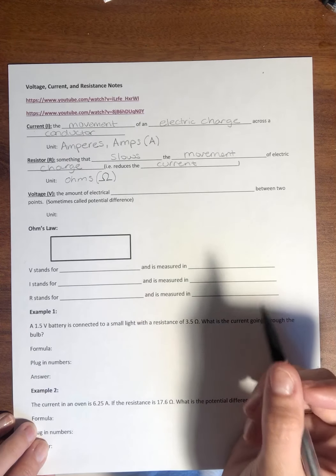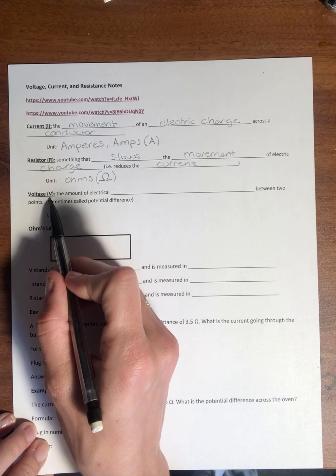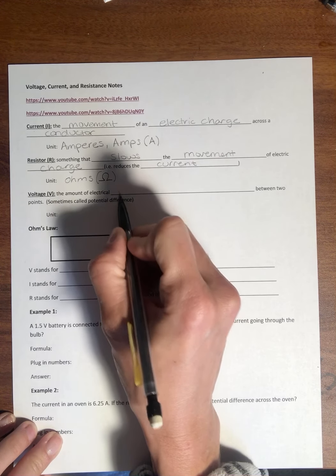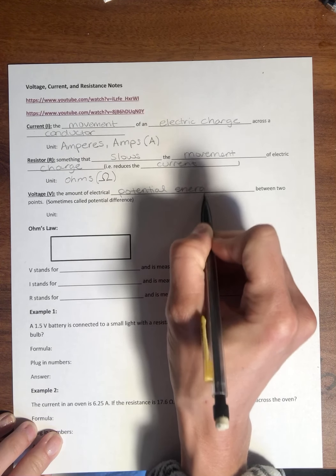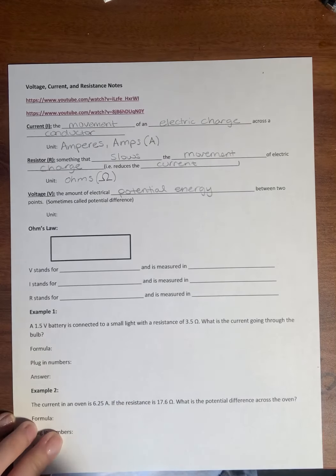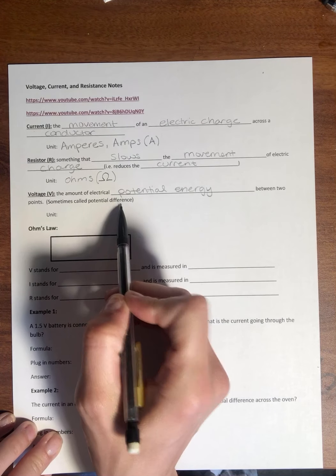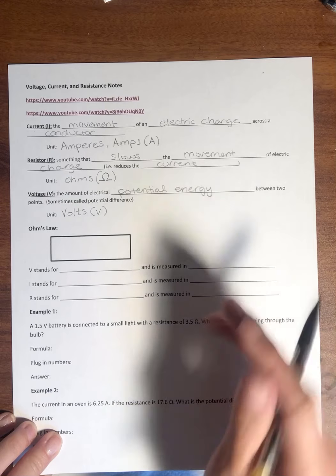Okay? The next vocab word I want you to know is voltage. That's a capital V. The amount of electric potential energy between 2 points. This is like a battery or something like that, sometimes called potential difference. The units for voltage is volts.